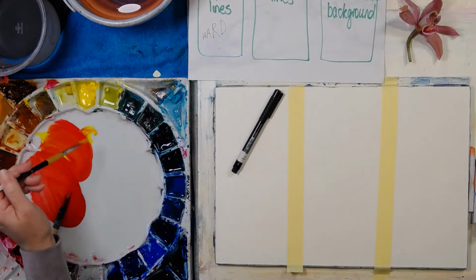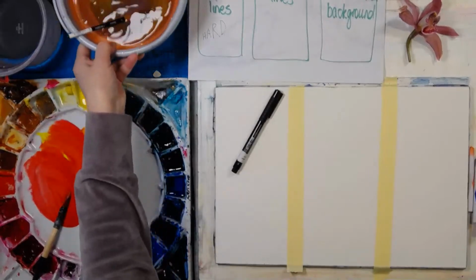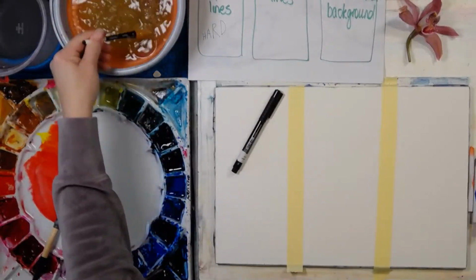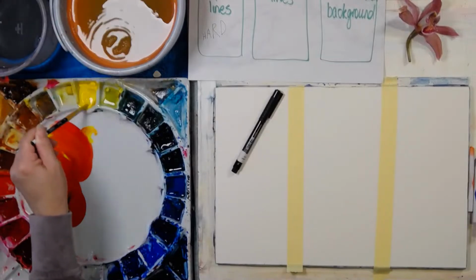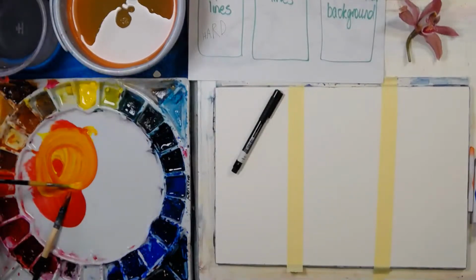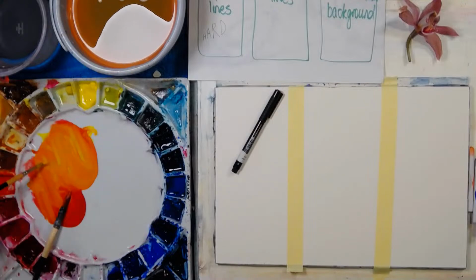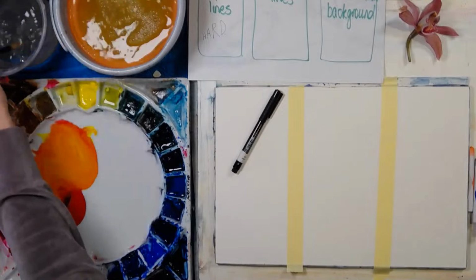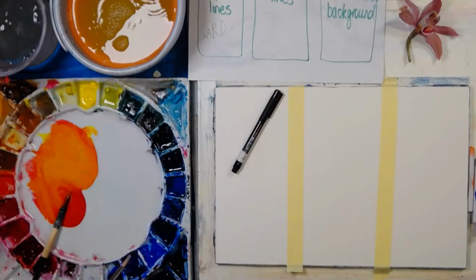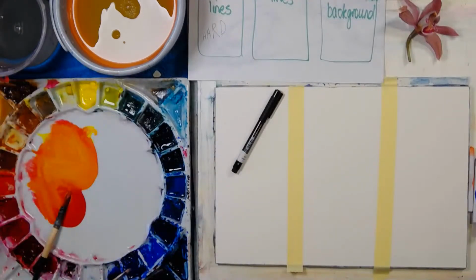But there's not near enough yellow. This is one of the few times that I do wash my brush, and it's to do with yellow because it is the lightest of all the colors. All right, that should be enough yellow to make a beautiful orange. And then I'm also going to grab a couple of blues.